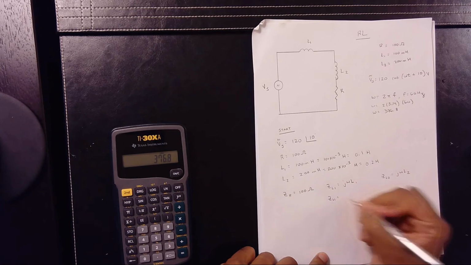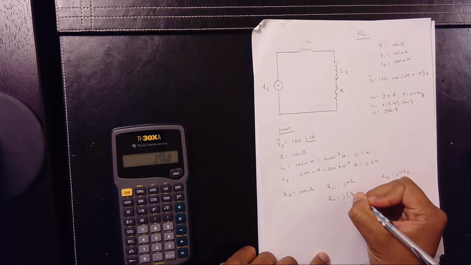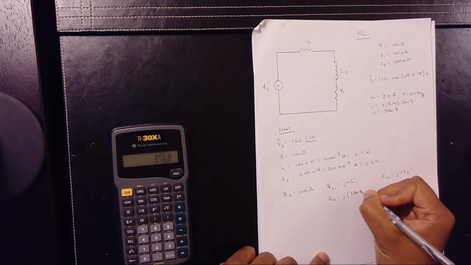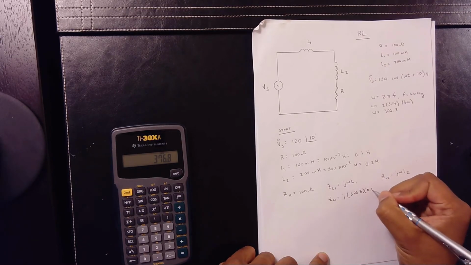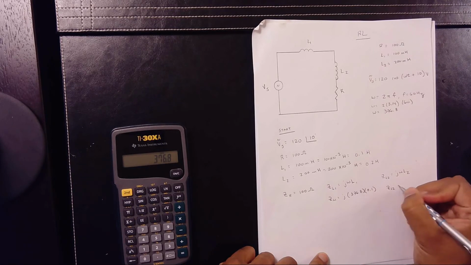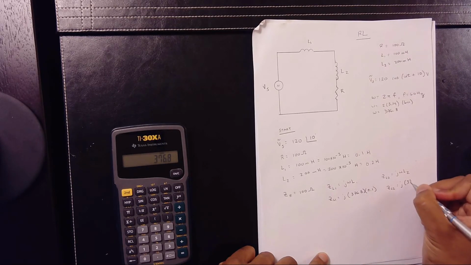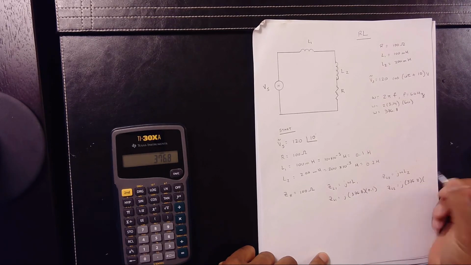Now you simply plug it in. Z of L1 is j 376.8 times L1, which is 0.1. Z of L2 is j 376.8 times L2, which is 0.2.